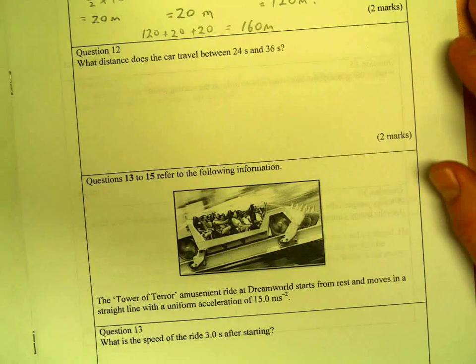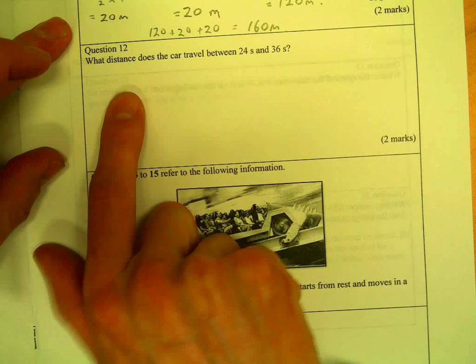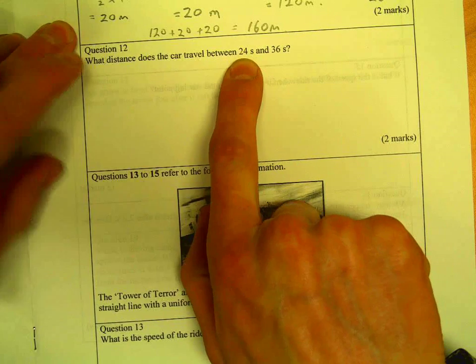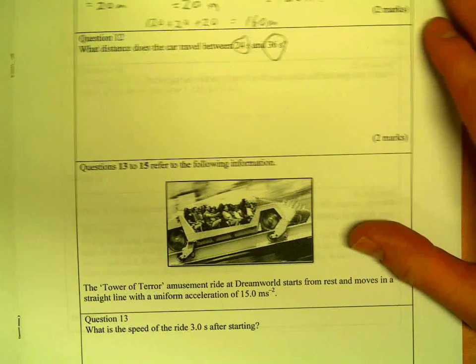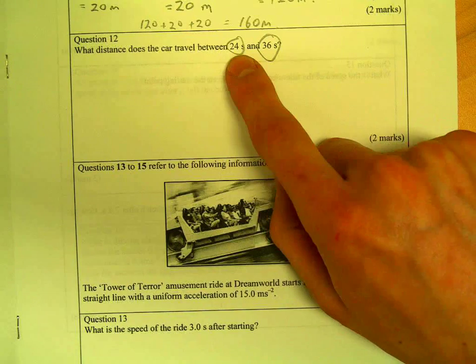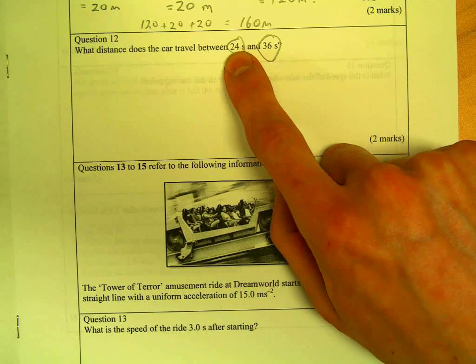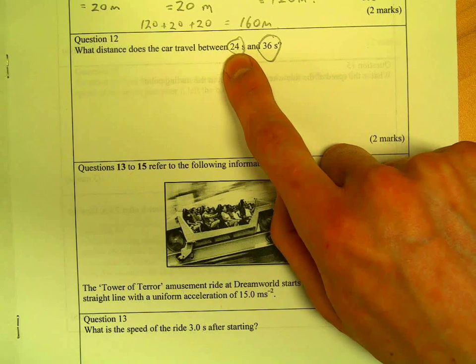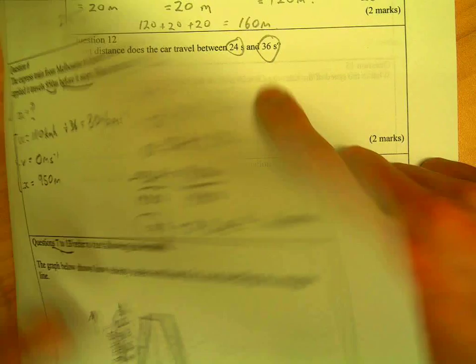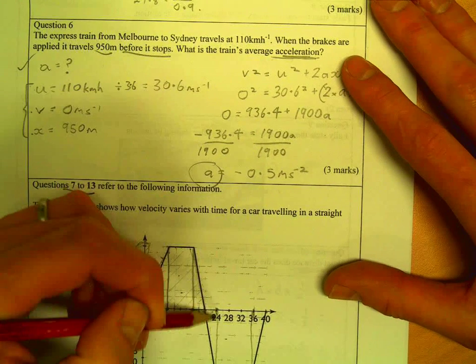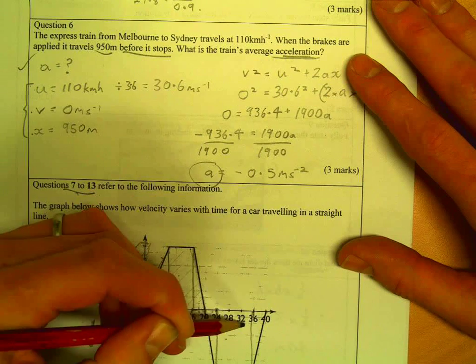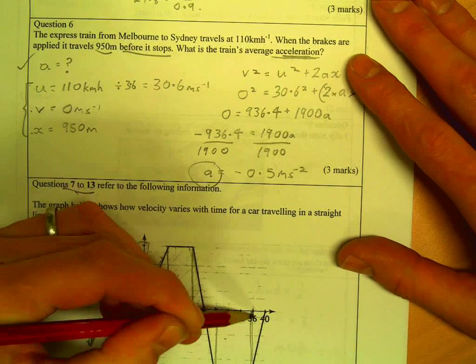Alright, one more before we call it quits on this one. Question 12, what distance does the car travel between 24 seconds and 36 seconds? I've already done this. The distance between 24 and 36 is the area under the graph between the 24 second mark and the 36 second mark. Look at that, I've chosen a nice easy shape for you, a rectangle.